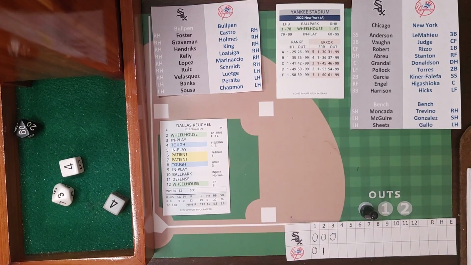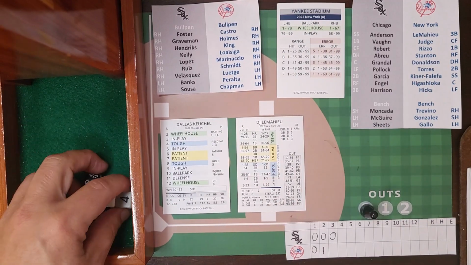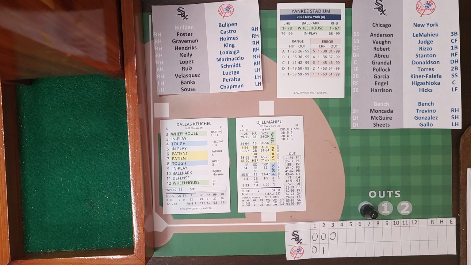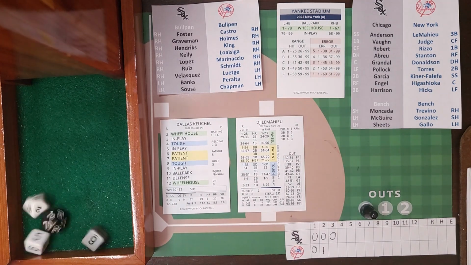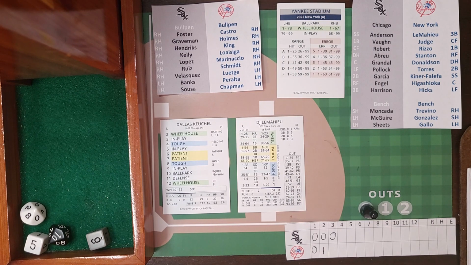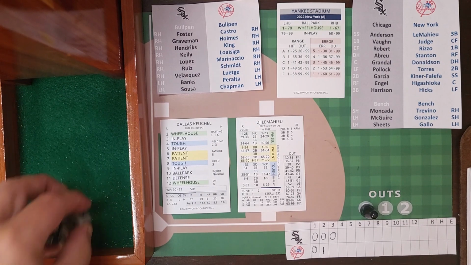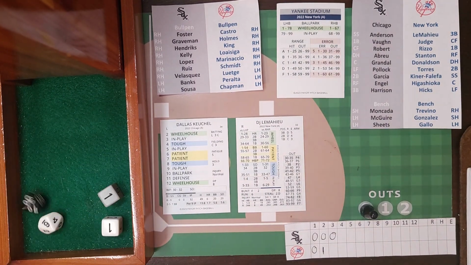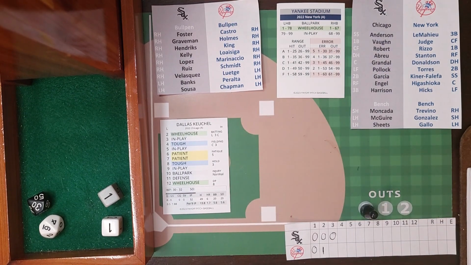And DJ LeMahieu will step to the plate. LeMahieu, his first time up, walked. 11 is defense, so we get our first defensive check. It's an 18. So defensive check number 18 is the range of the shortstop, Tim Anderson. Tim Anderson's range is a D. So in Yankee Stadium, D, 1-49 is going to be a hit. And we get a 36, so it is a hit, and that's a 2. So the hit says it's just going to be a single. It would have been 2 stars had people been on base, but it is strictly a leadoff single for DJ LeMahieu. And he is doing what a leadoff guy is supposed to do, which is get on base.